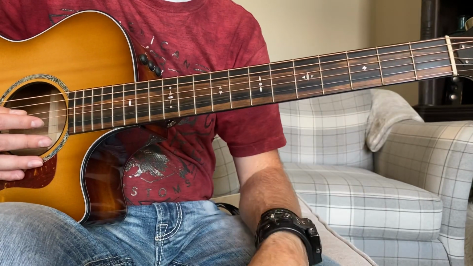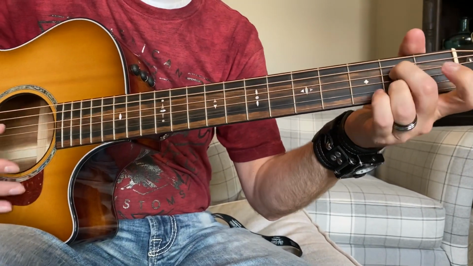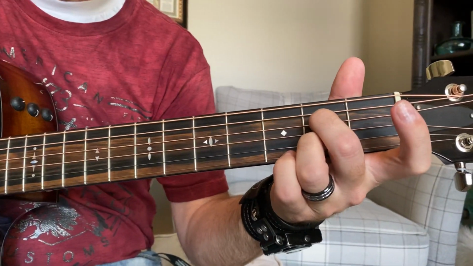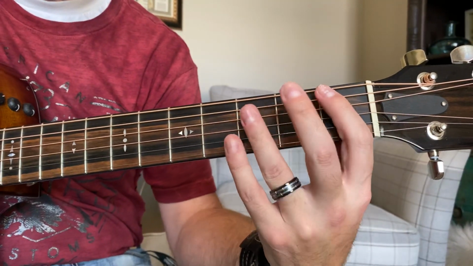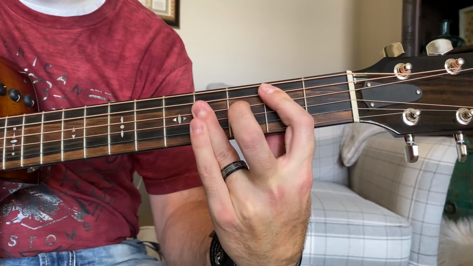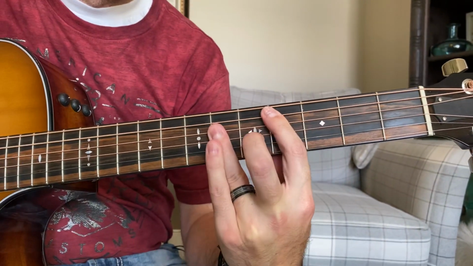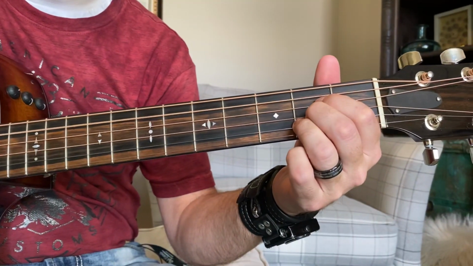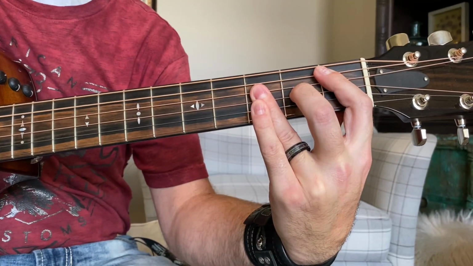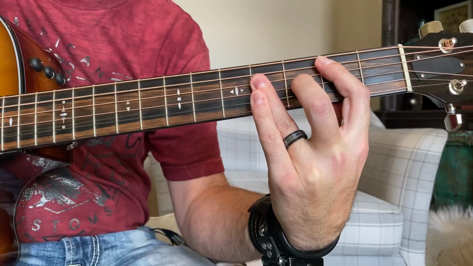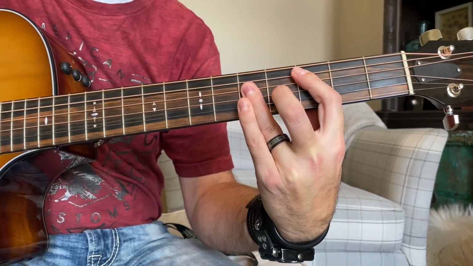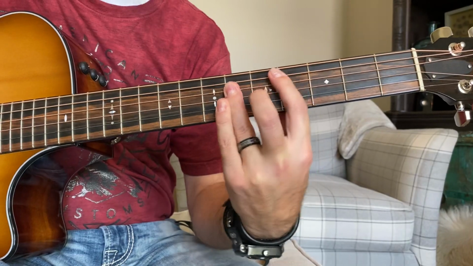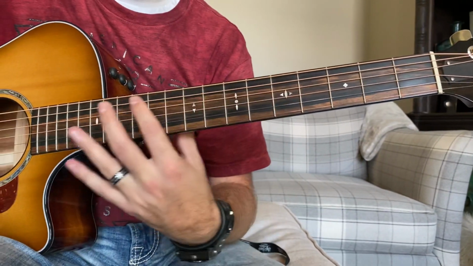So, for instance, here's my A major, minor, and 7, and I do the exact same thing. Now I take my A major chord, and I start moving it up the neck, one half step at a time. So this would be A major. If I go up a half step, A sharp major, B major, C major, C sharp major, D major, and so on, 12 times, right?